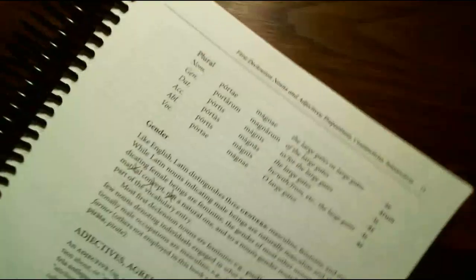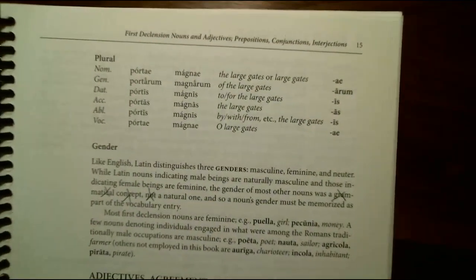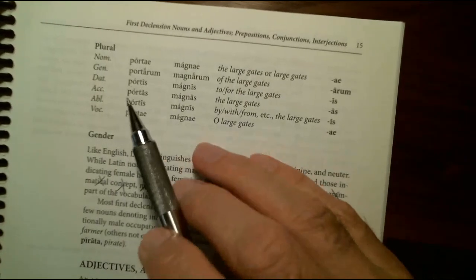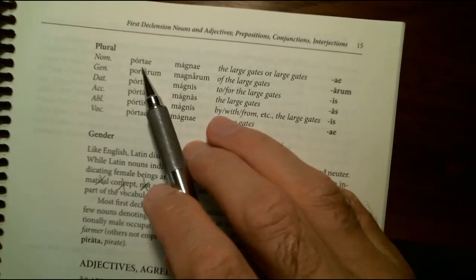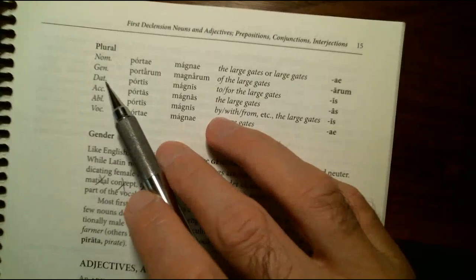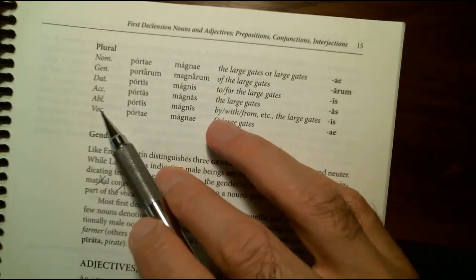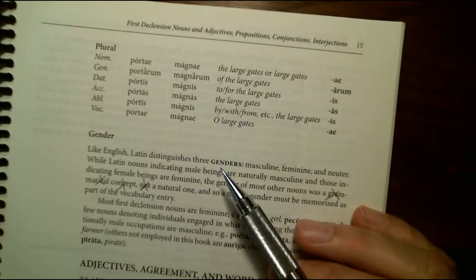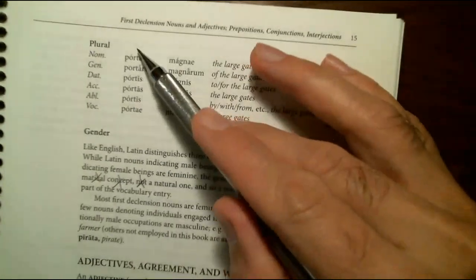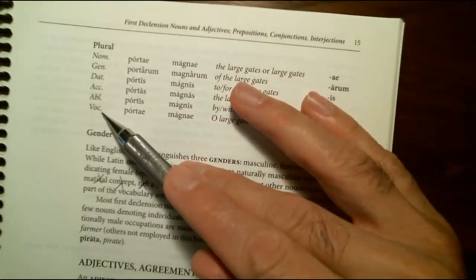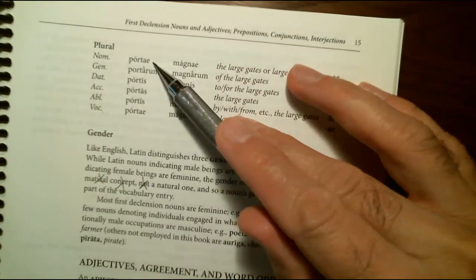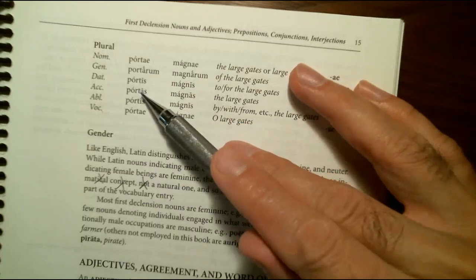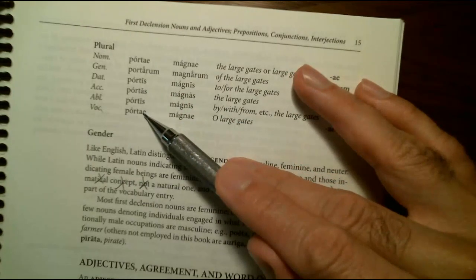Okay, so let's flip the page and look at the plural. If we look at the nominative again: nominative, genitive, dative, accusative, ablative, vocative. Just as in the previous page, where we had the singular endings, in the plural, going down from nominative to vocative, it is ae, arum, is, as, is, ae.